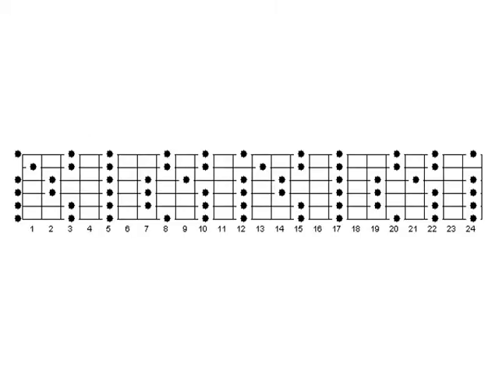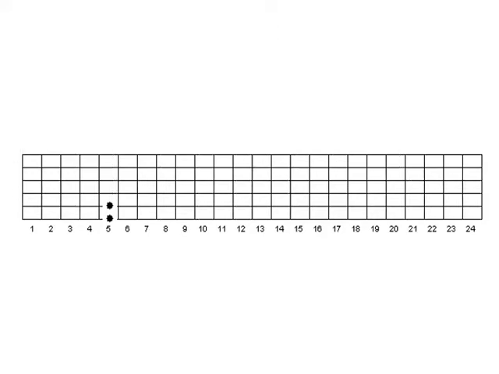The chart we're looking at right now is for the A minor pentatonic scale as it appears over the entire fretboard. It's possible to learn this entire chart by learning only two two-note shapes. Here's the first shape. This shape is an interval of a perfect fourth, and in this particular position would consist of the notes A and D.